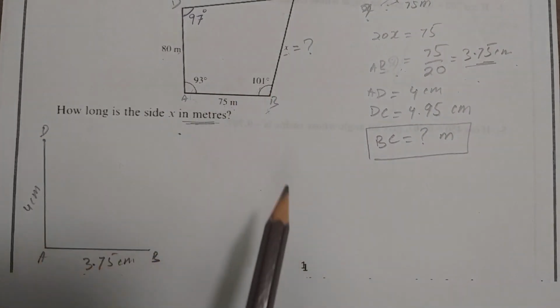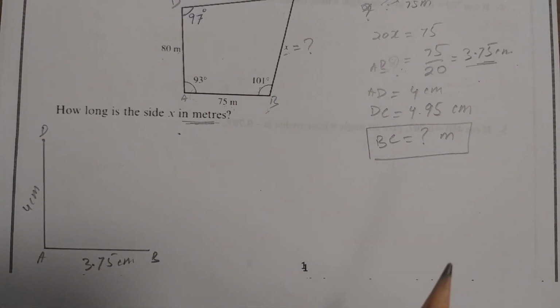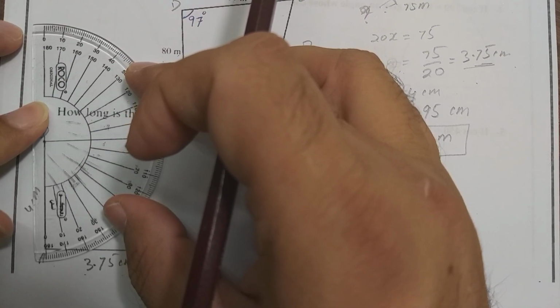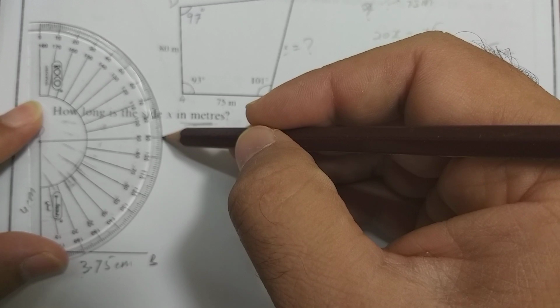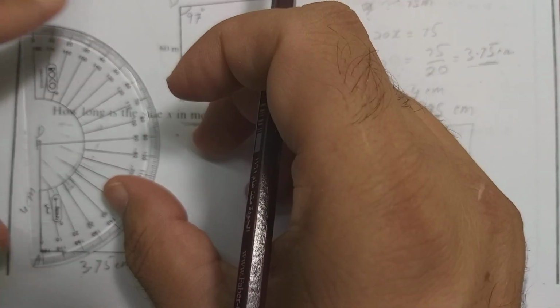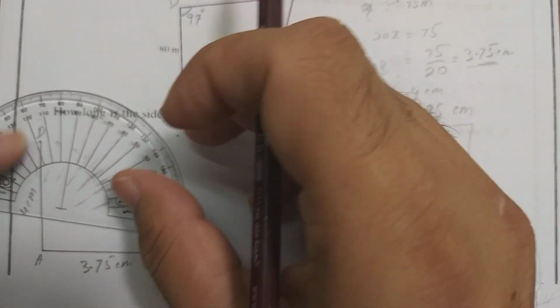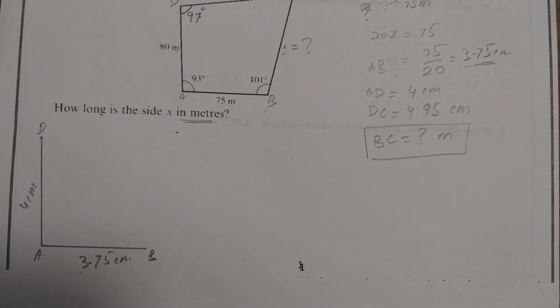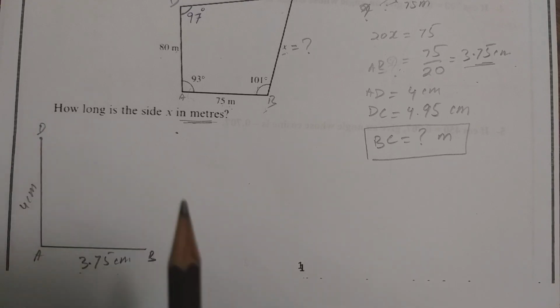So I'm using this one and drawing the angle 97. This is 90, and 97 is here.